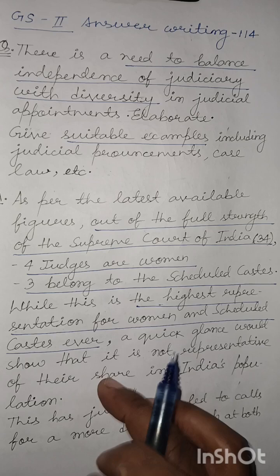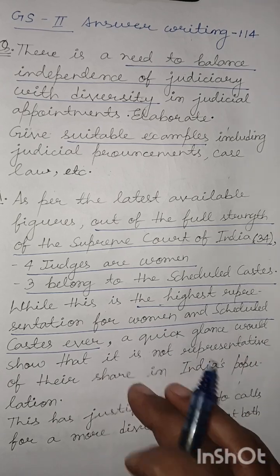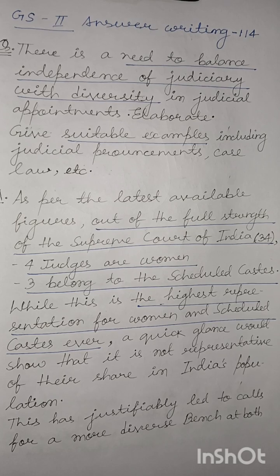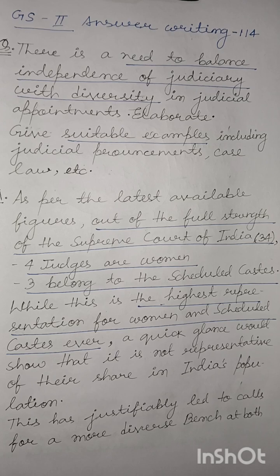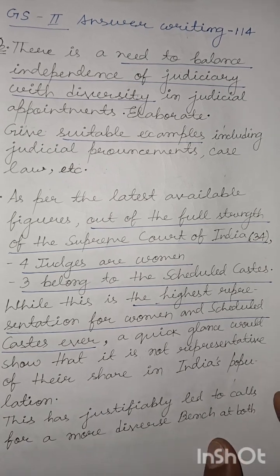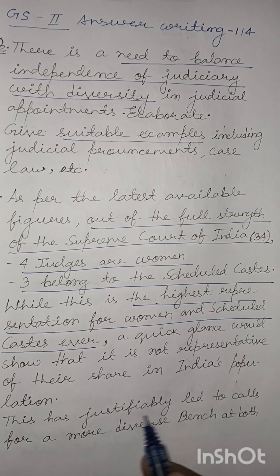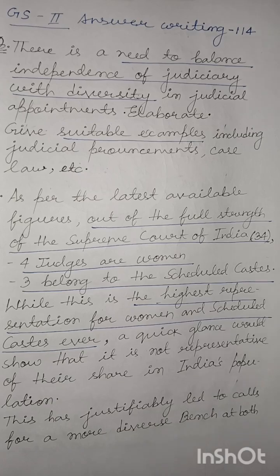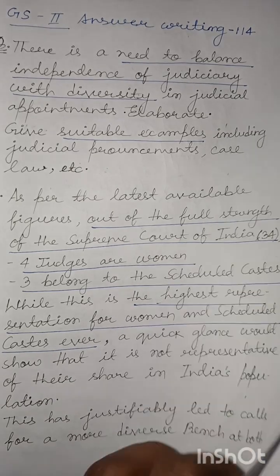A quick glance would show that it is not representative of their share in India's population. While their share in the total judicial strength of the bench is indeed rising, it is still not up to the mark considering their share in the population. It is not proportionate to their share in the population. This has justifiably led to calls for a more diverse bench at both the Supreme Court and the High Courts.